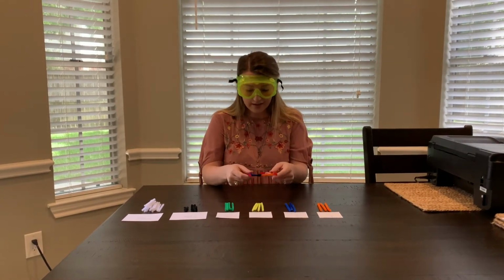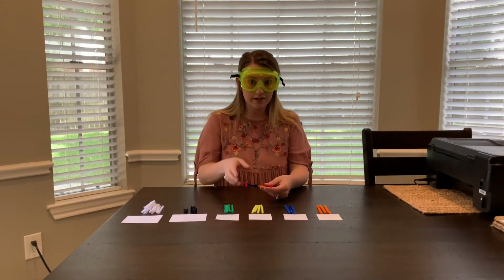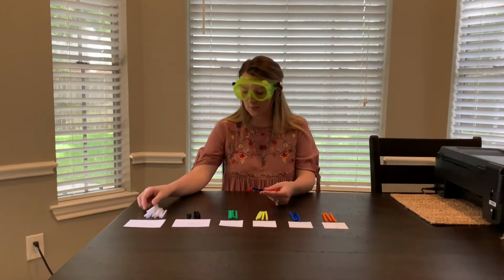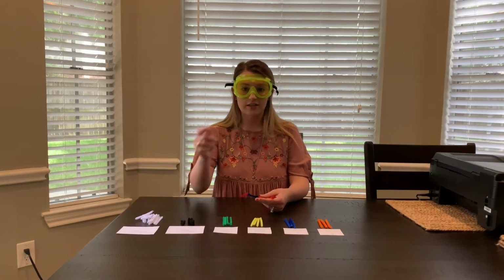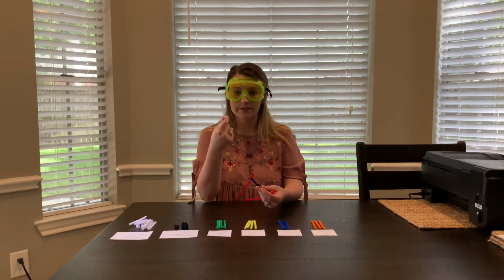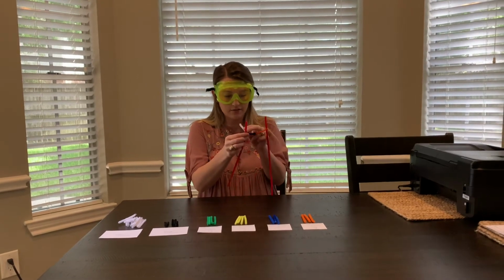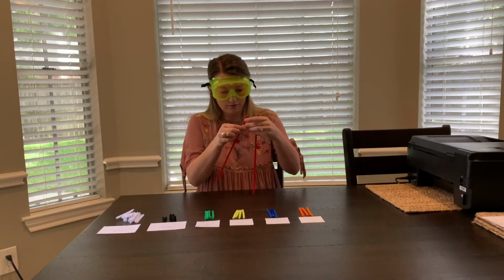Okay, and then think about our nucleotide activity. What did we have on our shoulders? That's correct, we had a sugar. So you're going to take your white pipe cleaner that represents our deoxyribose sugar, and you're going to wrap it around the rung.